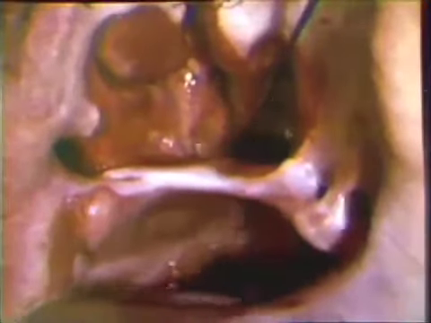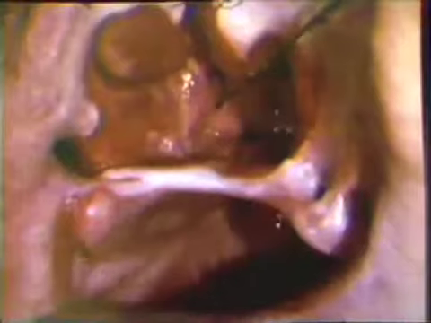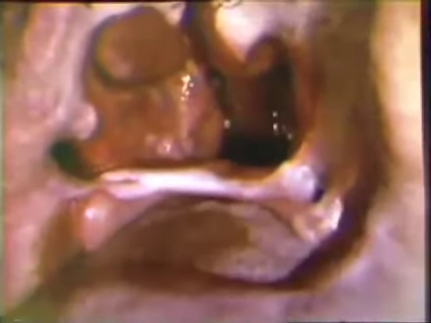Note the bulge over the levator. Torus tubarius. Salpingopharyngeal fold.